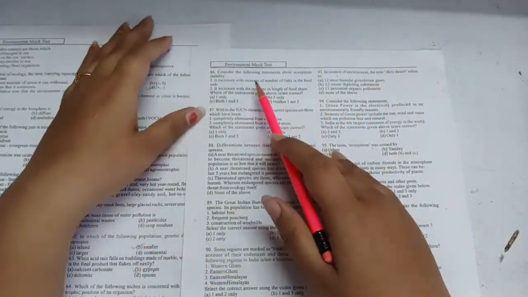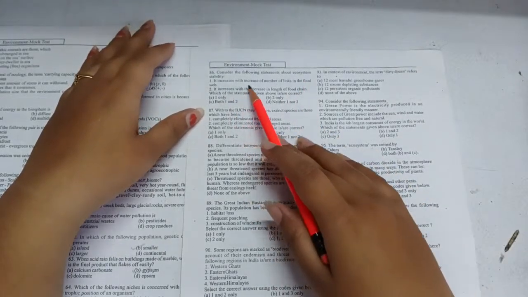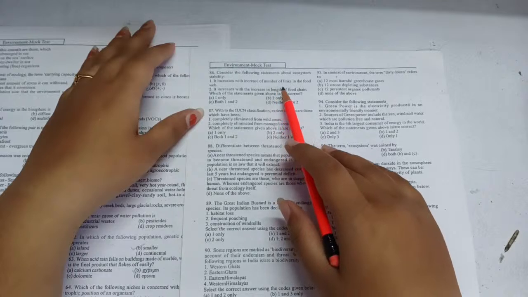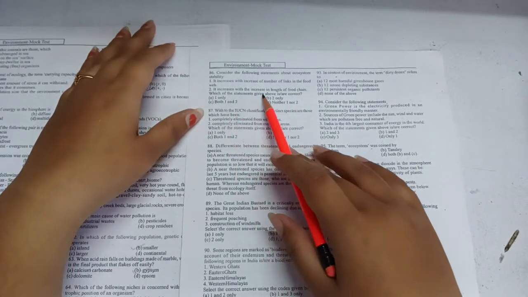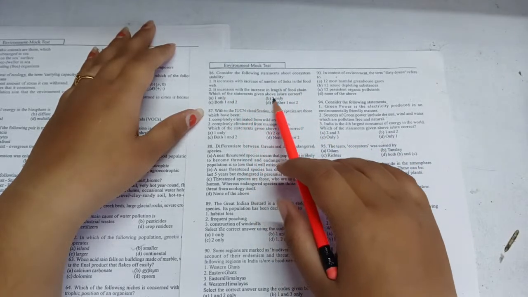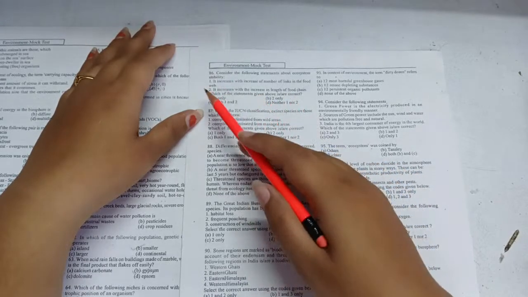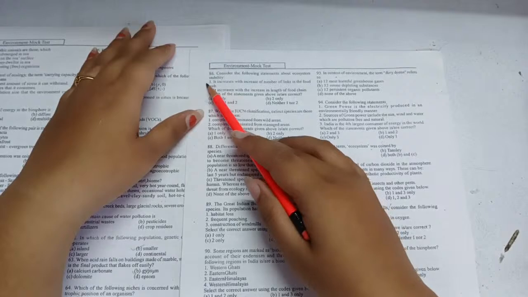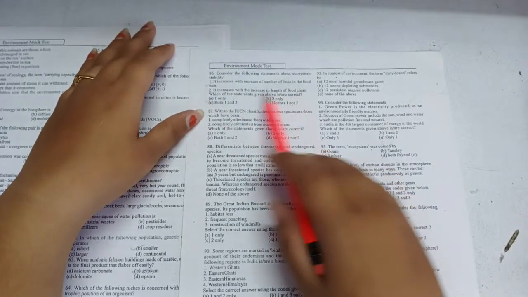Consider the following statements about ecosystem stability. 1. It increases with increase of number of links in the food web. 2. It increases with the increase in length of food chain. Which of the statements given above is or are correct? तो इसका आंसर है A, 1 only. It increases with increase of number of links in the food web.